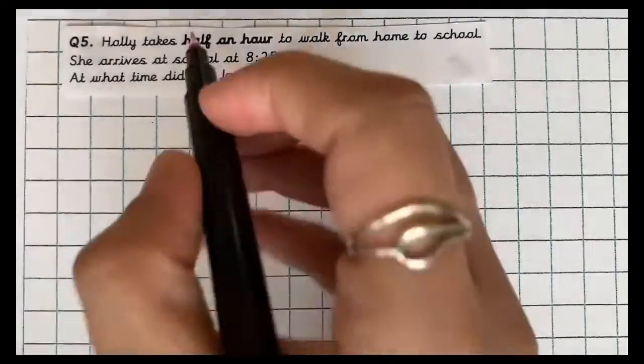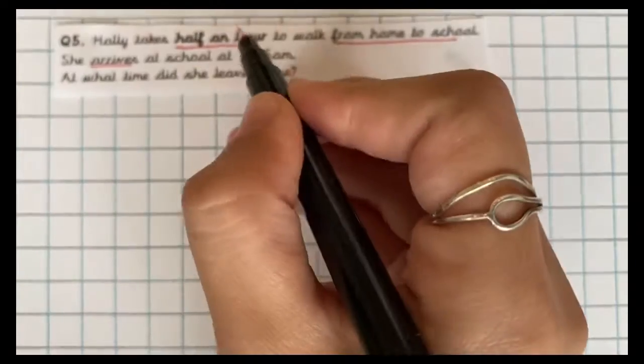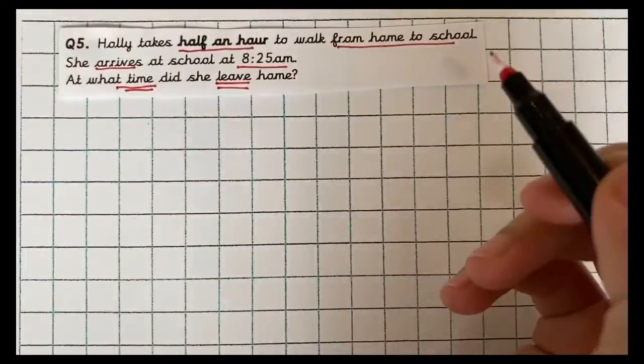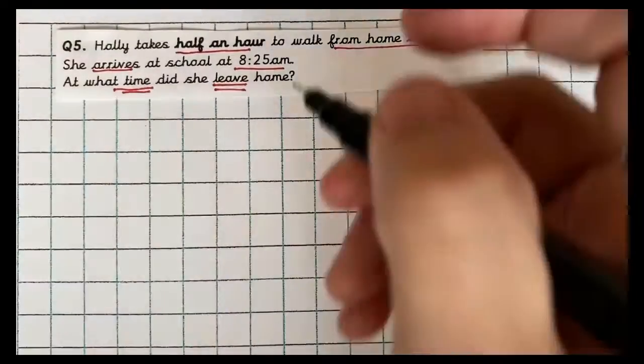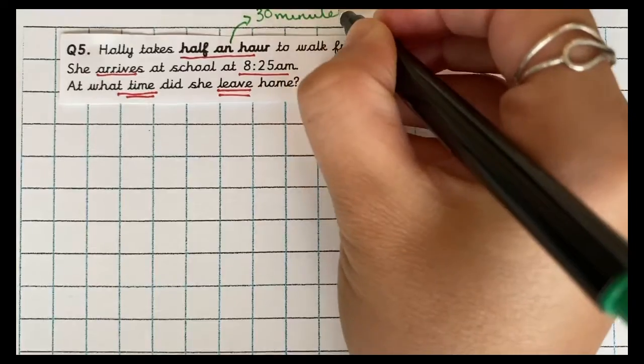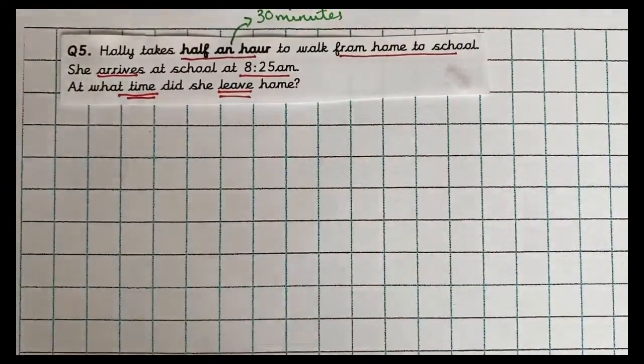Holly takes half an hour to walk from home to school. She arrives at school at 8:25 a.m. At what time did she leave home? Okay, so before I start, I'm going to label my half an hour. I'm going to write it as minutes. What's half an hour as minutes? It's 30 minutes.